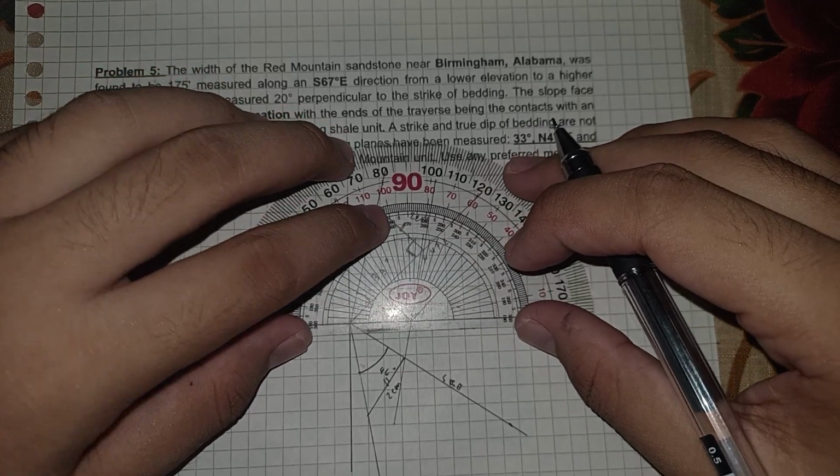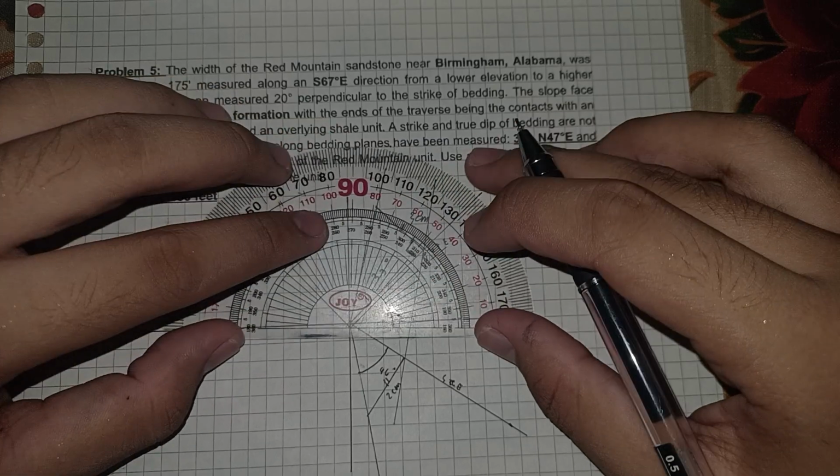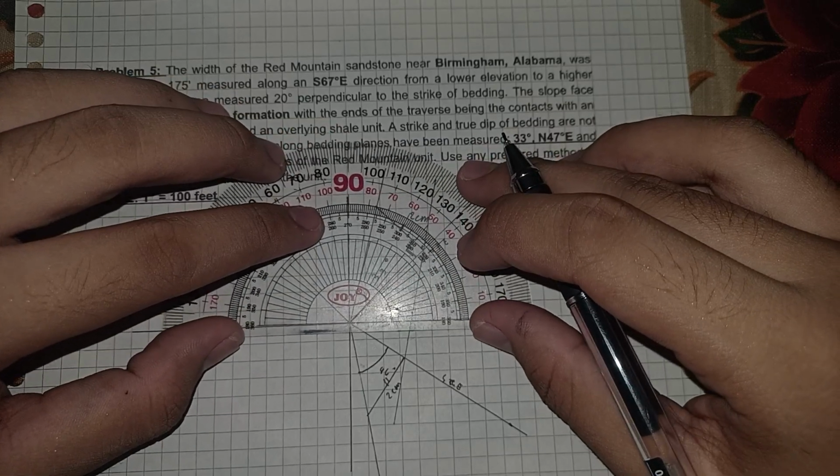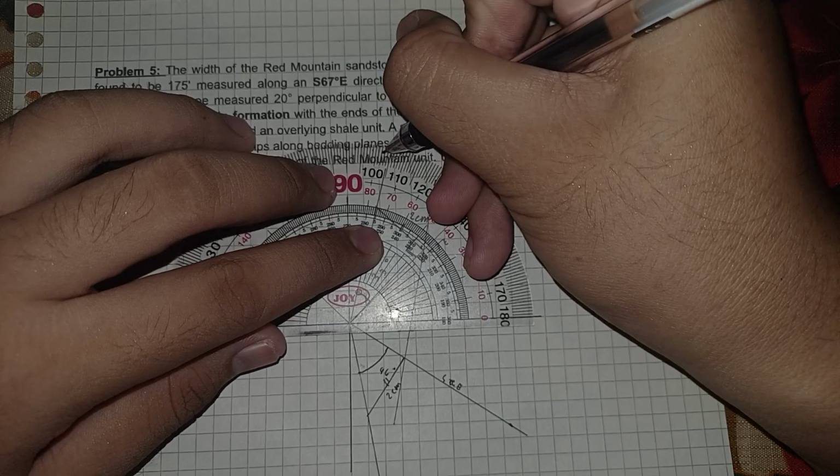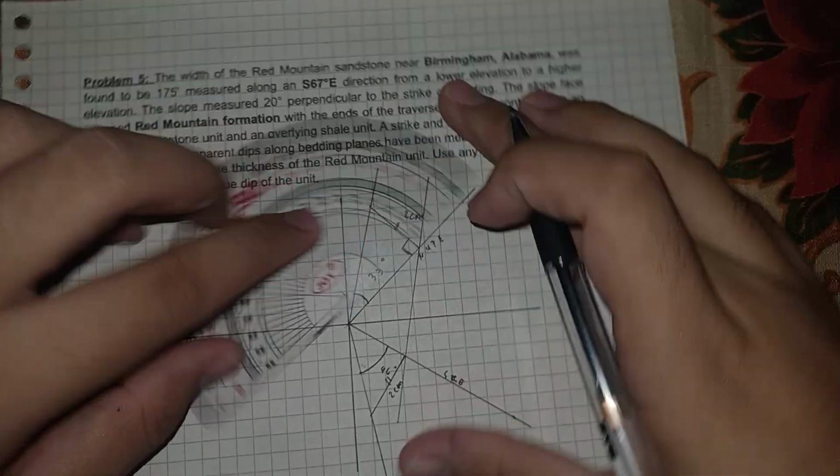It's not actually 7, but it's actually 12.